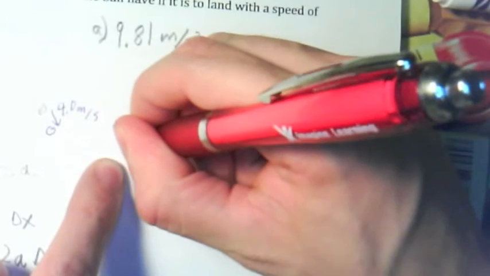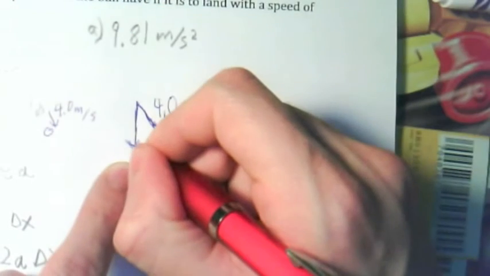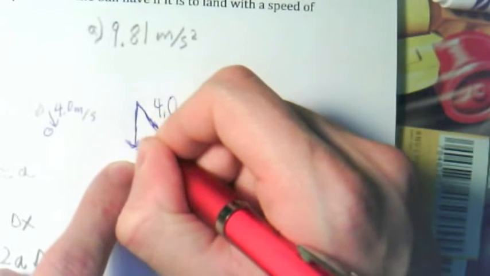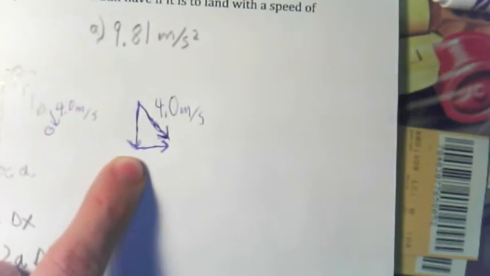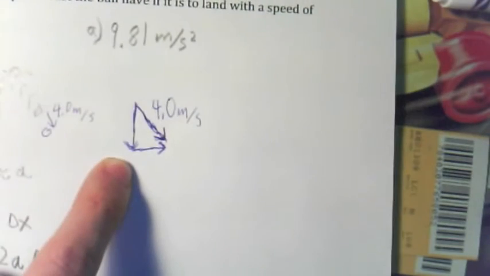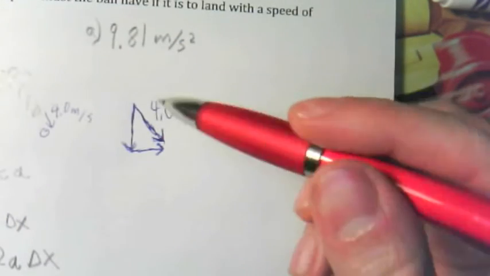So we could have one going down. We know that there's a speed in the vertical direction, and there's also got to be a speed in the horizontal direction. Notice that I put the tail of the horizontal vector right on the tip of the vertical vector. We could have gone the other way and made our triangle look a little different, but this way is more consistent with our picture.